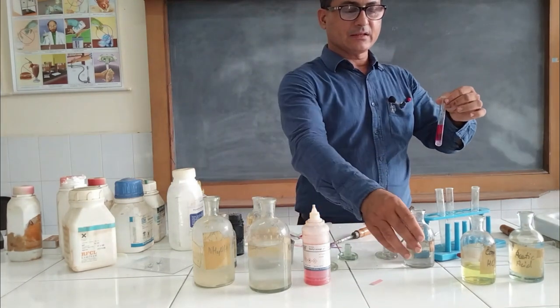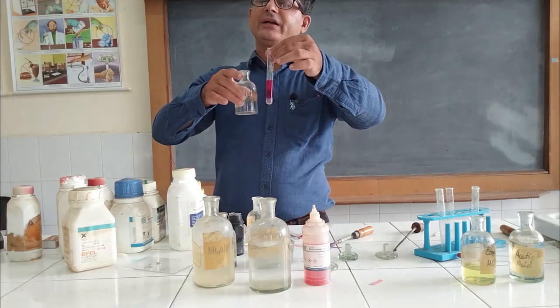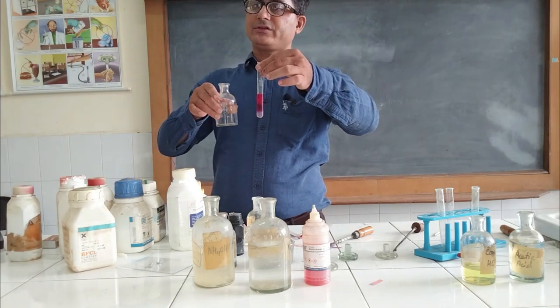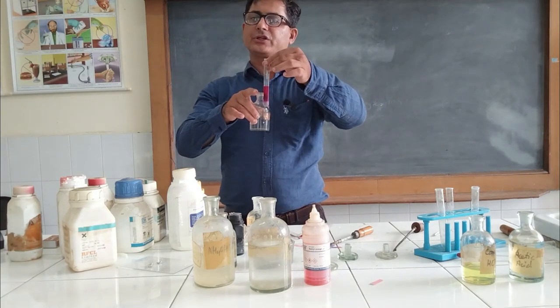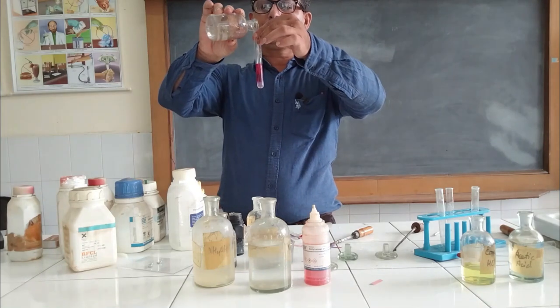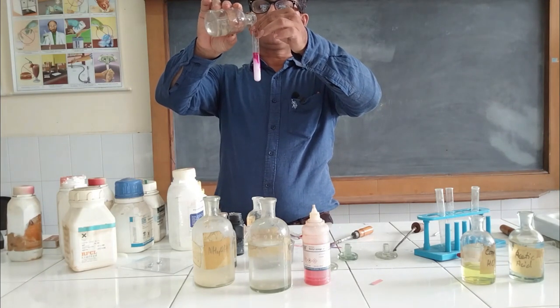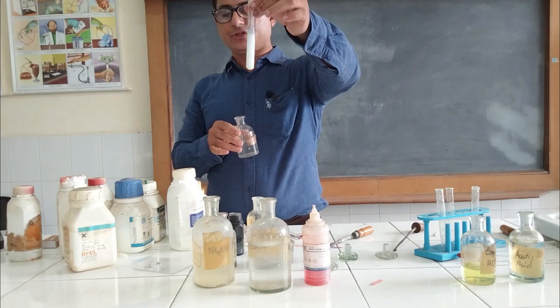So let us mix sulfuric acid in this solution. When ammonium hydroxide is completely neutralized by an acid, the color of this pink solution will be changed into white color. So let us try. You can see this, the color has been changed.